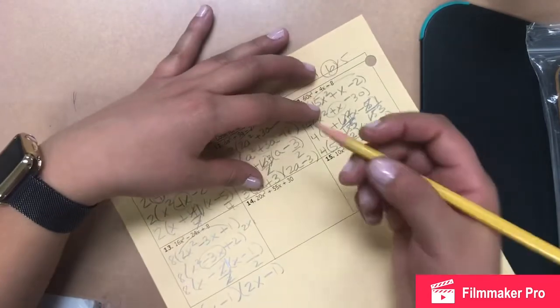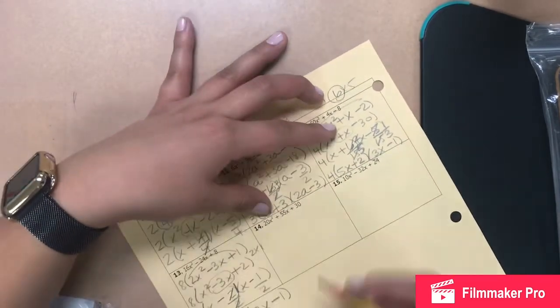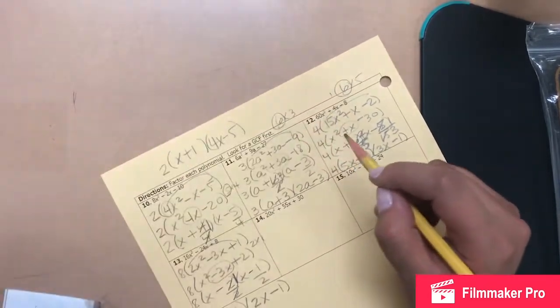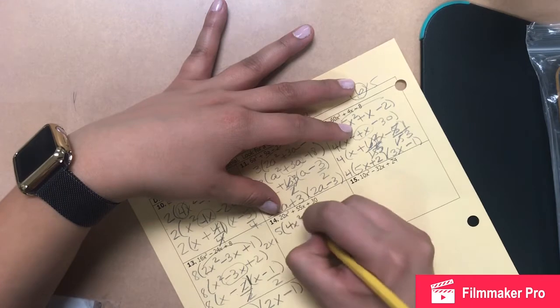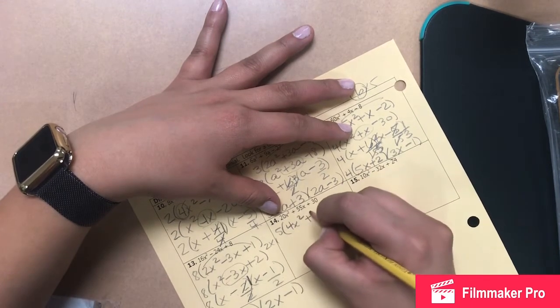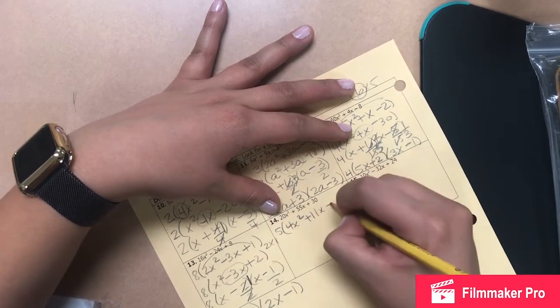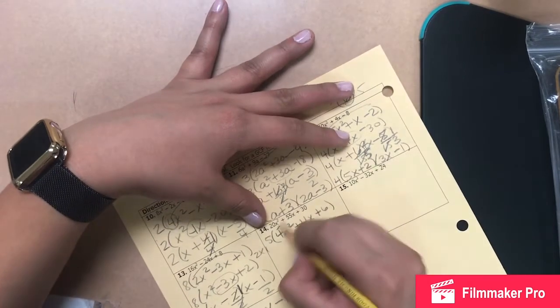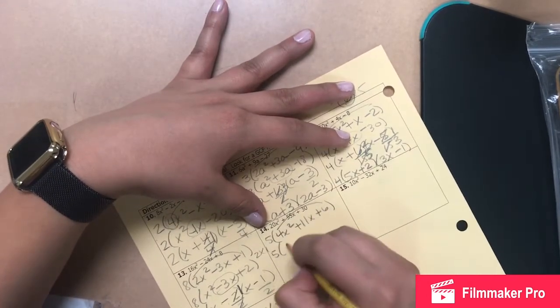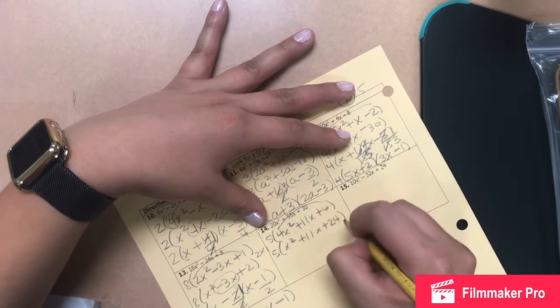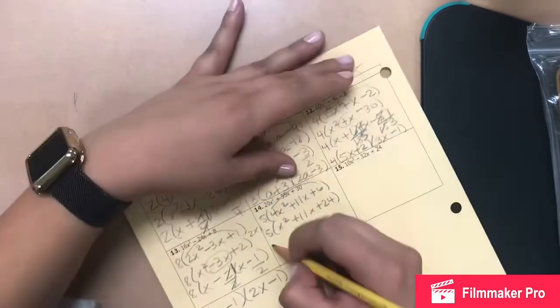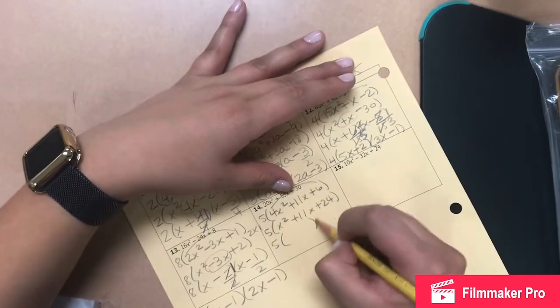Number 14, 20, 55, and 30 have a GCF of 5. So 20x squared divided by 5 is 4x squared, 55x divided by 5 is 11x, and 30 divided by 5 is 6. Now I can slip that 4 to the end. So x squared plus 11x, 4 times 6 is 24. And then I break this up into two binomials.